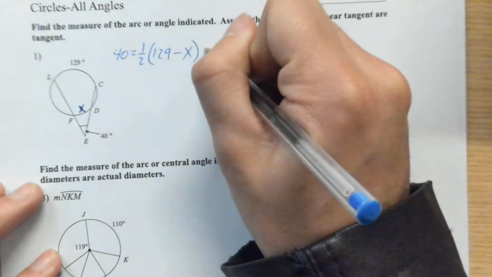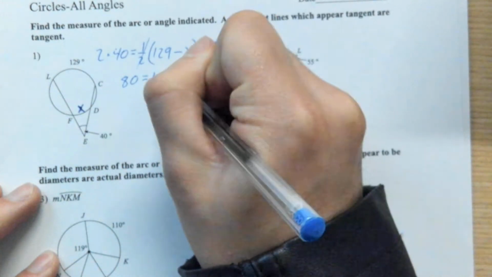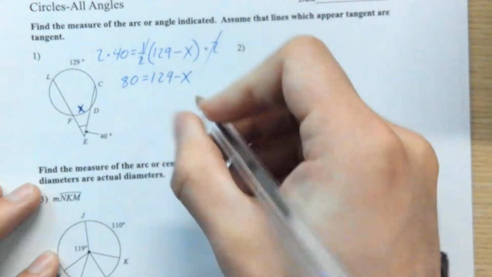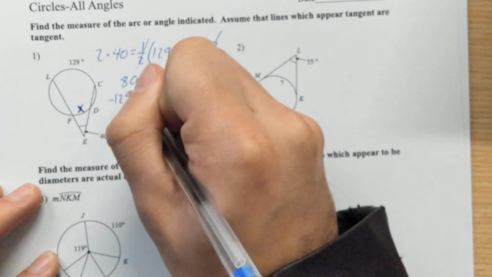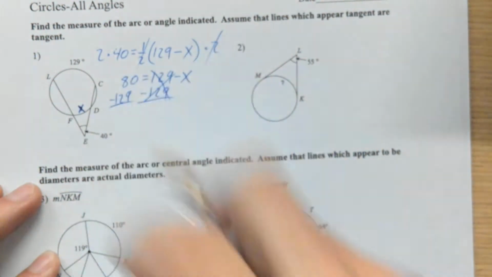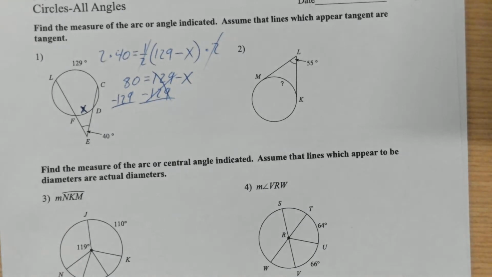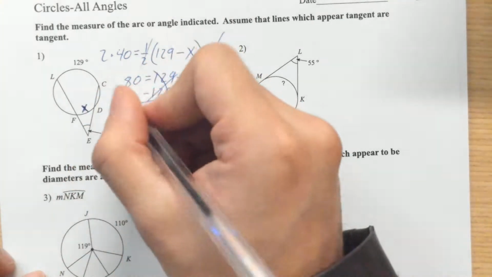So let's solve for x. To leave x by itself, first let me get rid of that 1/2 by multiplying by 2. That way the 2 on the bottom and the 2 cancel out, leaving me with 80 equals 129 minus x. Then let me subtract 129 from both sides. So 80 minus 129 equals minus 49.